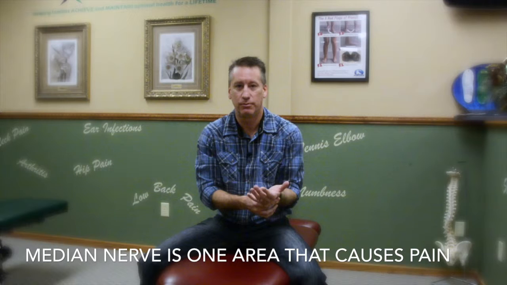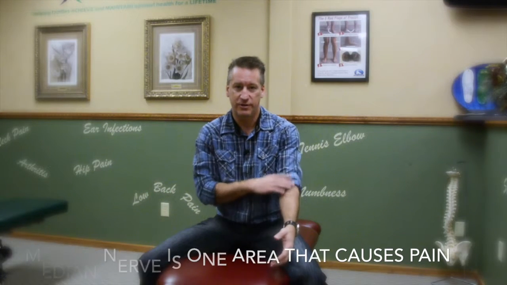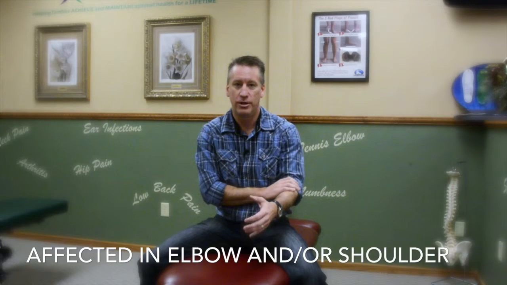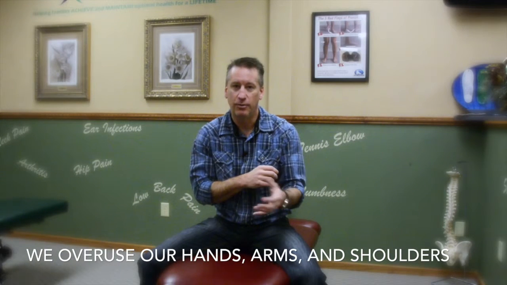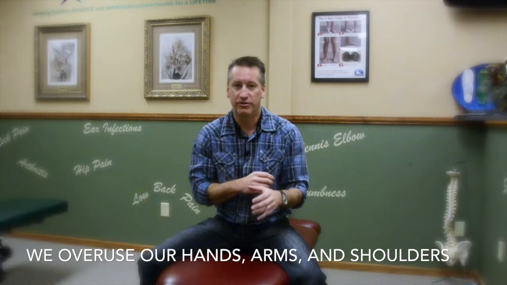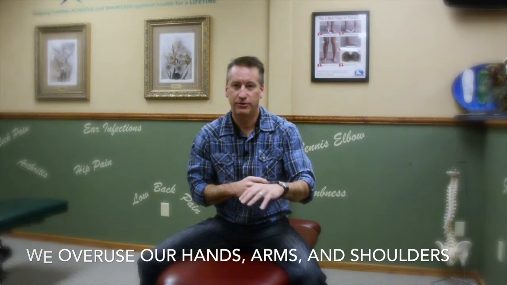Most of the times when the median nerve is actually affected, it's not affected at the carpal tunnel, it's actually affected up into the elbow or the shoulder. Most of the times being the elbow. That's because people use their arms so much. You know, there's assembly line workers that are always doing the same thing, moving their arm the same way. Or it can be somebody that's working on the computer that's always using their mouse. This little activity actually can be very stressful for the arm.